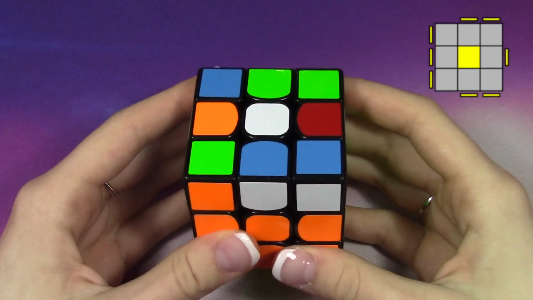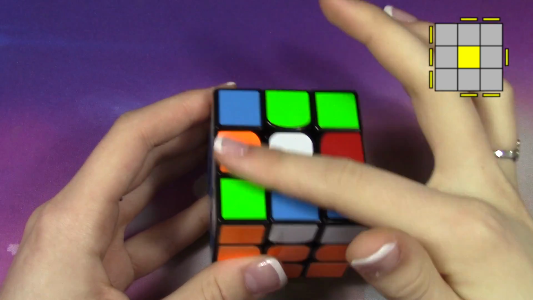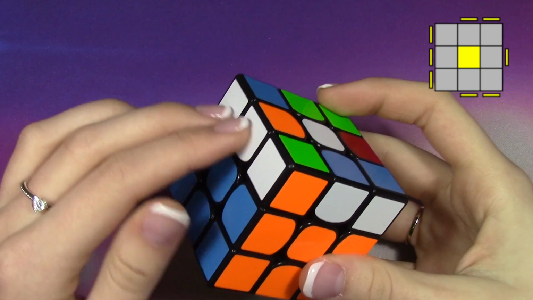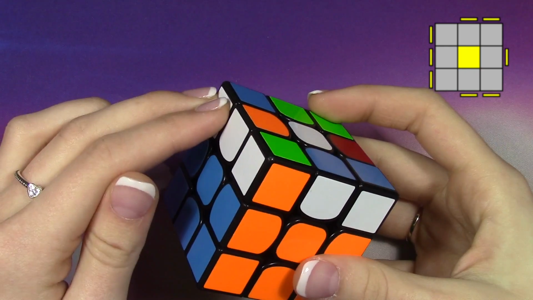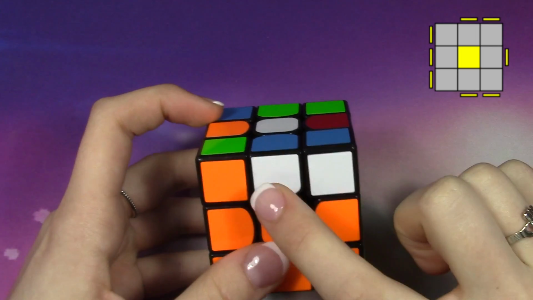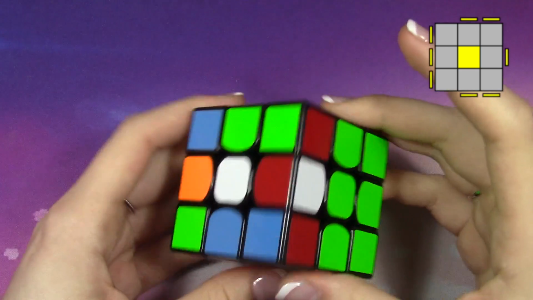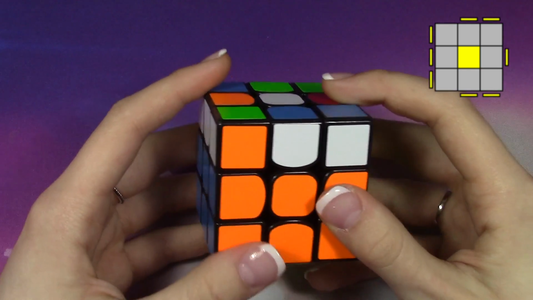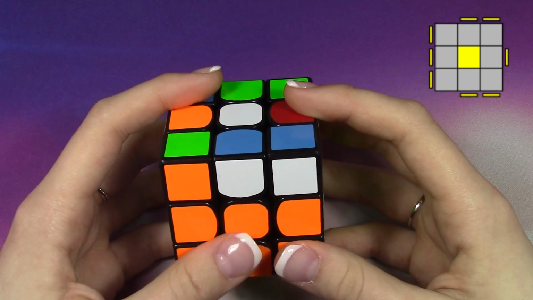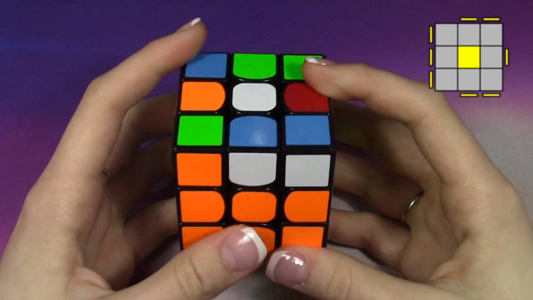Okay, so this first one is a dot case, and it's when there's no other white on the top. You've got this bar of 1/3 white right here, or whatever color you happen to use on the top, and then you have a 1/2 here and here in the back. So it's pretty easy to recognize, and it's also a pretty easy alg to execute. You use the sexy move, and here is how the algorithm works.